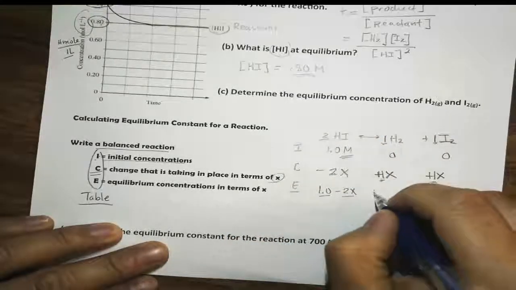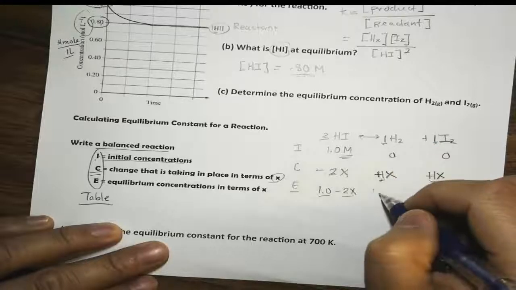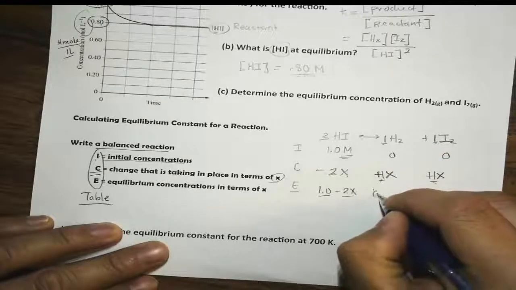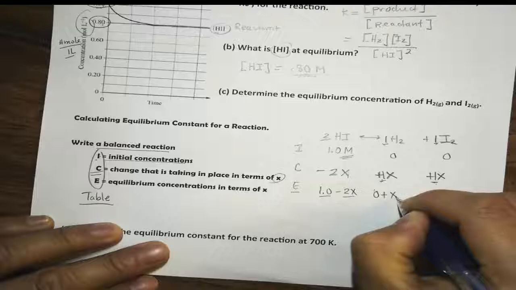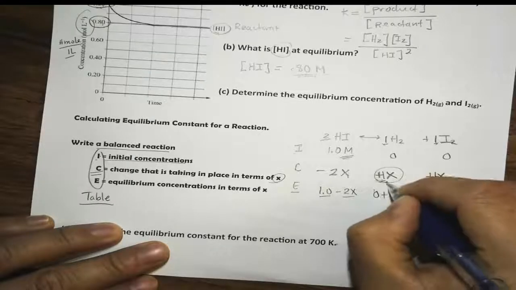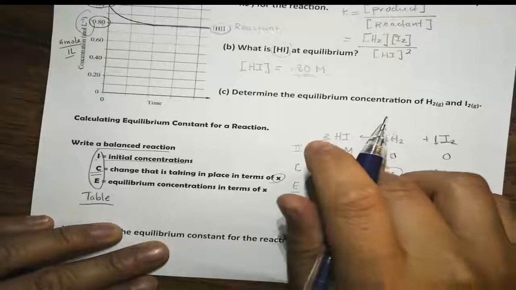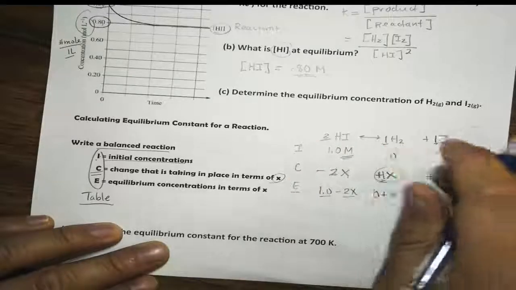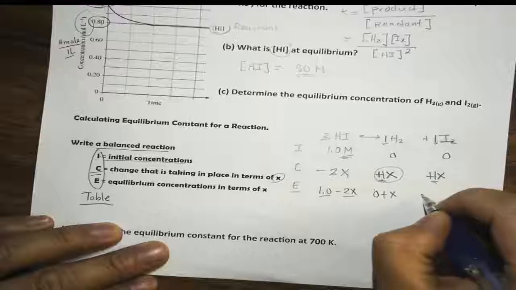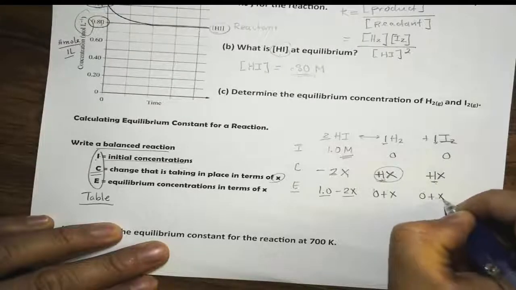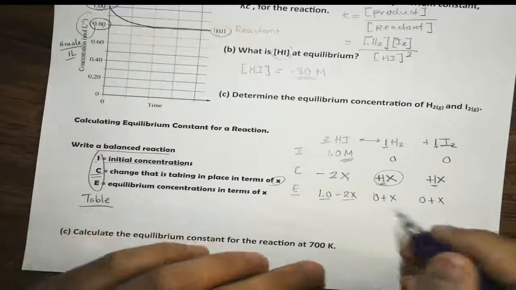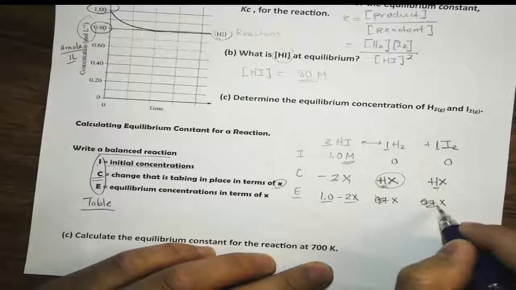And the same thing in this case. But on the product side, what you have here is going to be 0 plus x. Remember, these are plus because we are making product from the reactant. That's why the reactant side is minus, so the product side is plus. So it's the same thing over here, 0 plus x. Well, we don't write that 0 plus part, so we can just write x.